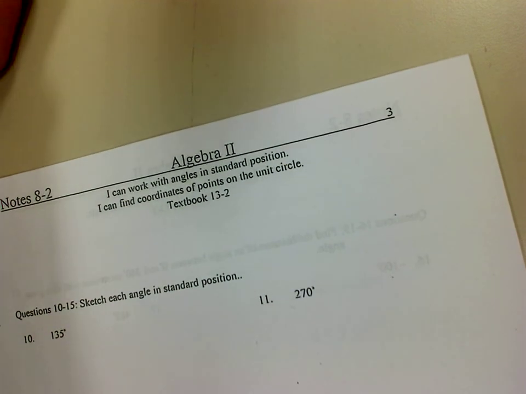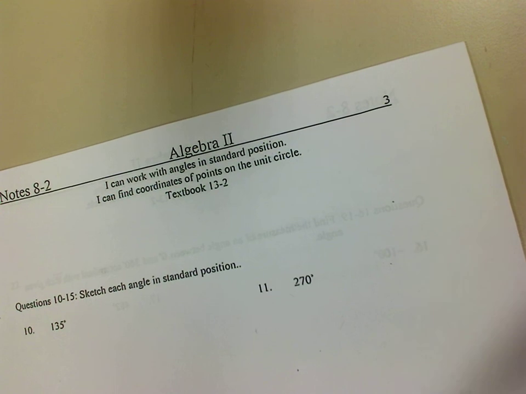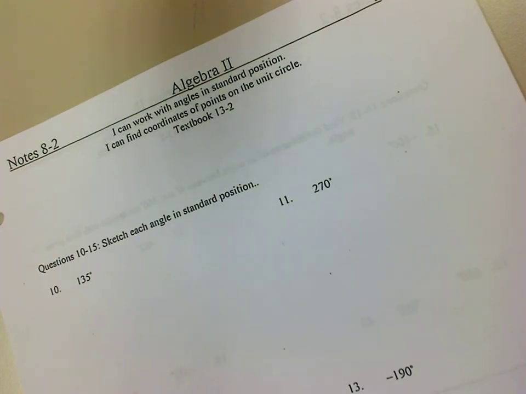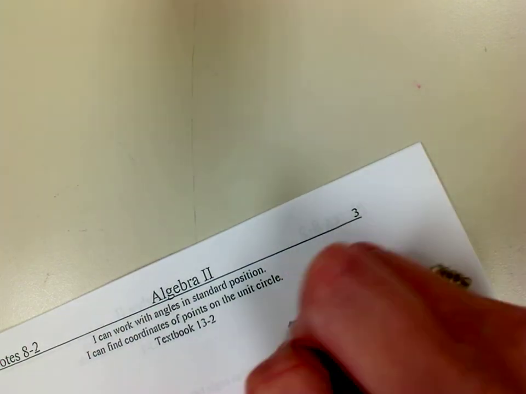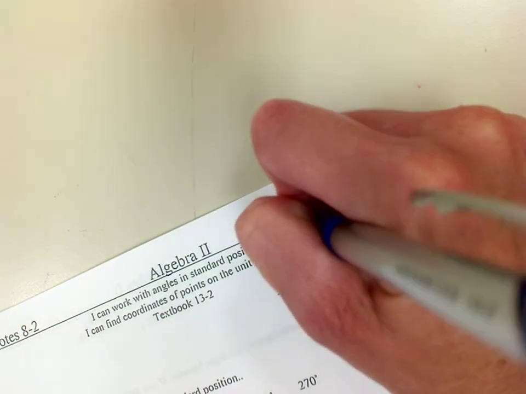Okay, moving on. So now we're going to kind of put all that together now that I've given you all the definitions. So we are going to sketch these in standard position. Before I do that, let me draw this up here again, so I'll have to keep flipping back and forth.